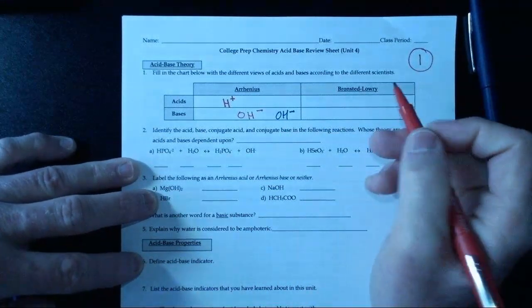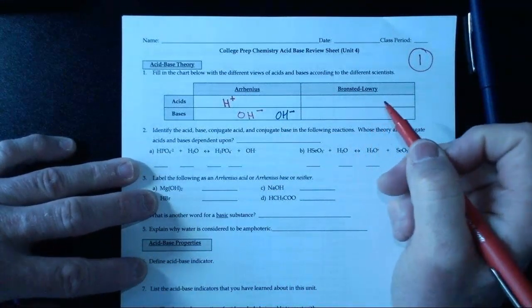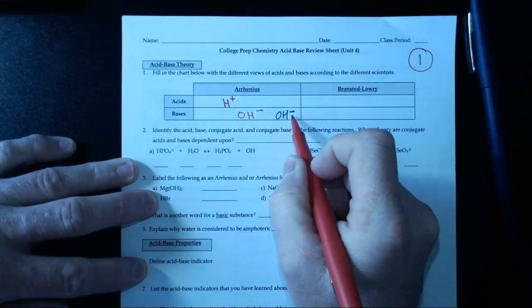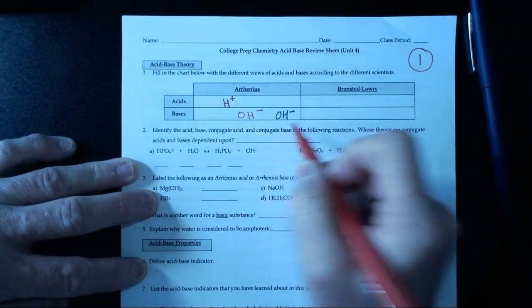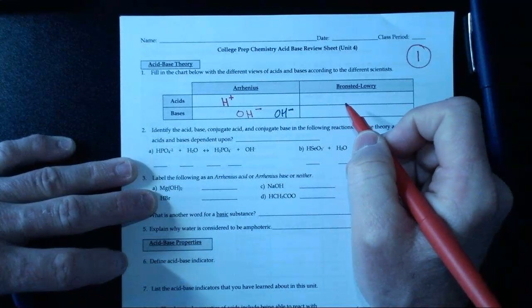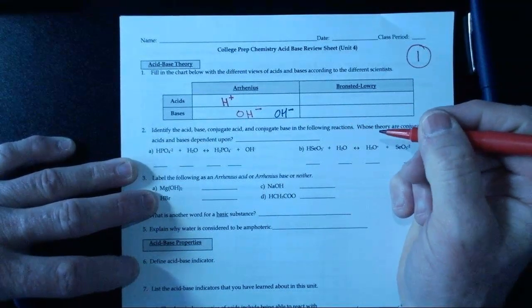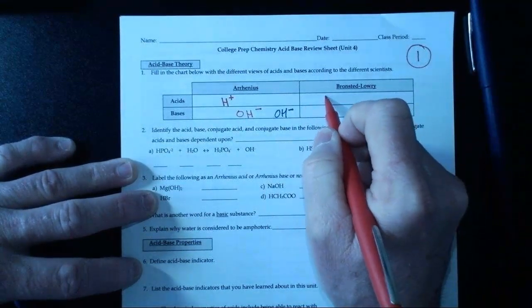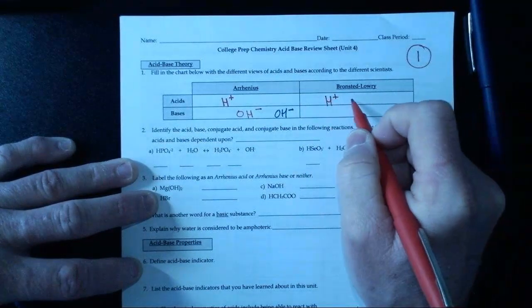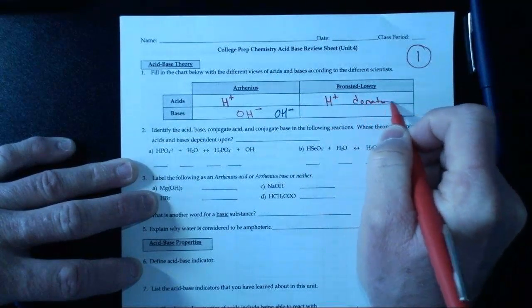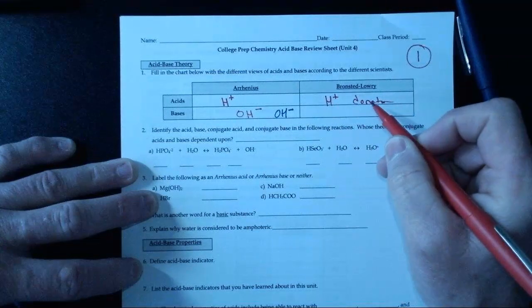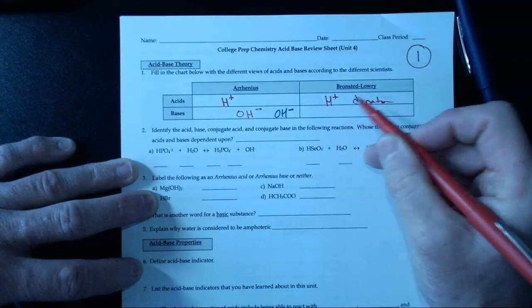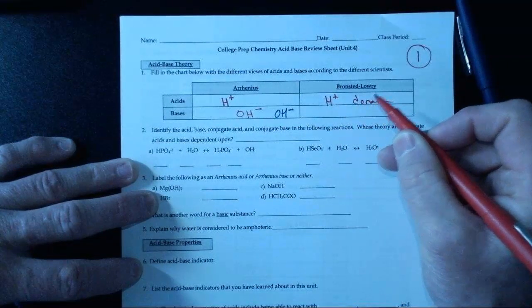All right. For Bronsted-Lowry. Bronsted-Lowry doesn't talk about hydroxide at all. It only defines acids and bases in terms of hydrogen ions. For acids, a hydrogen ion donator. So if something can donate a hydrogen ion, it is a Bronsted-Lowry acid.